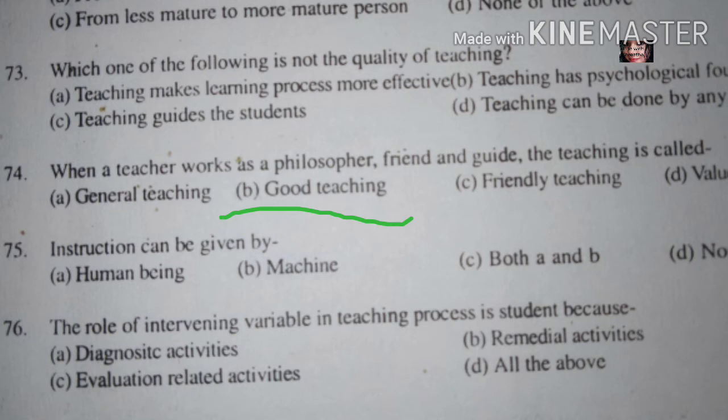Next, question number 75. Instruction can be given by. Options are: human being, machine. Option C is both A and B, and option D is none of the above. And the correct option is C, both A and B.